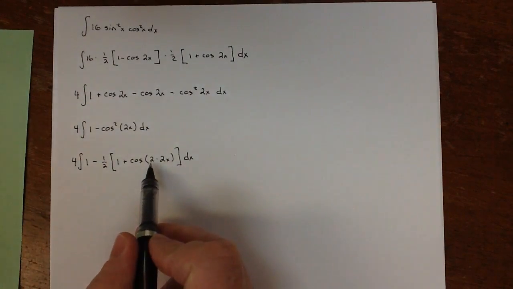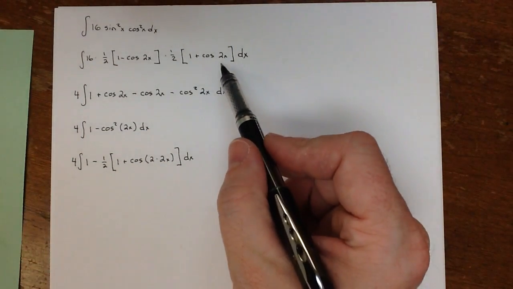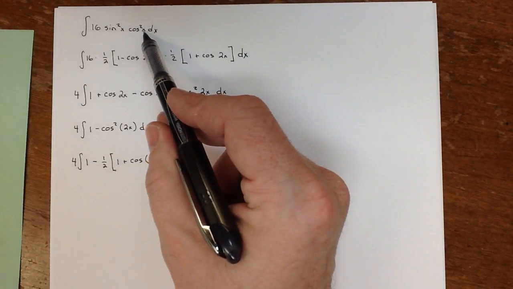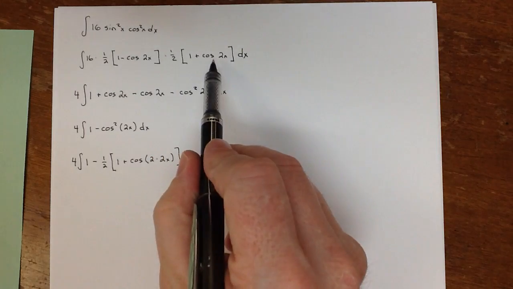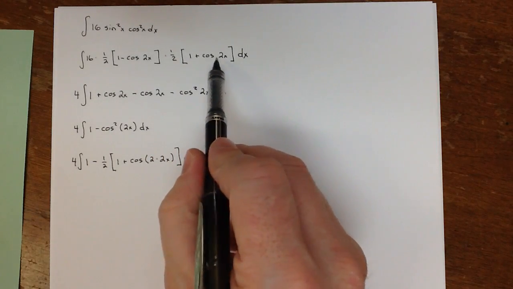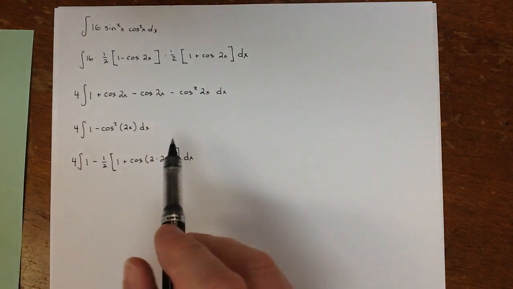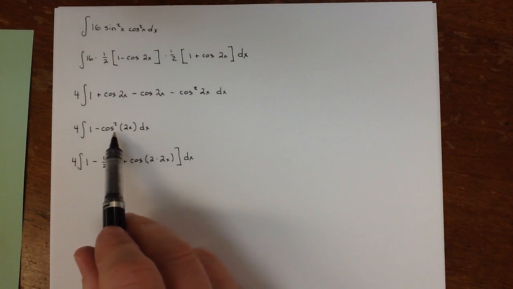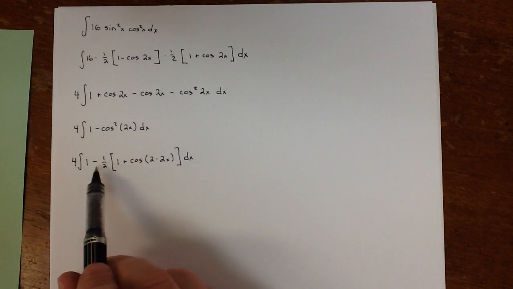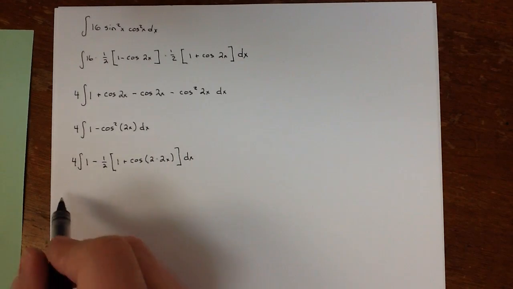Where does this extra 2 come from? Well, up here we had cosine squared of x, and so that wound up getting replaced with the formula cosine of 2x. This is twice what this x was. So down here, when we use the formula again, we go from cosine squared of 2x to the formula with cosine of 2 times 2x.